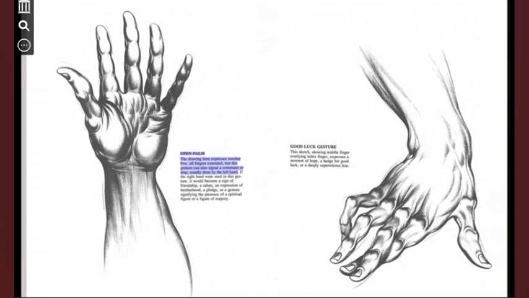stop, usually done by the left hand. If the right hand were used in this gesture, it would become a sign of friendship, a salute, an expression of brotherhood, a pledge, or a gesture signifying the presence of a spiritual figure or a figure of majesty. Good luck gesture. This sketch, showing middle finger overlying index finger, expresses a moment of hope, a hedge for good luck, or a deeply superstitious fear.